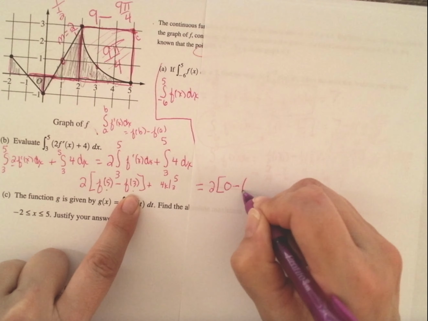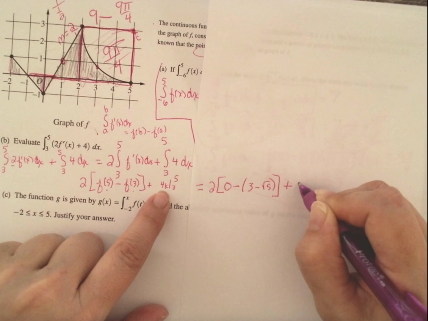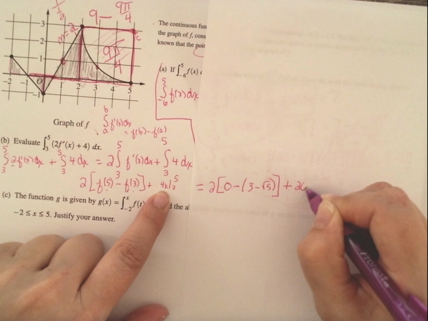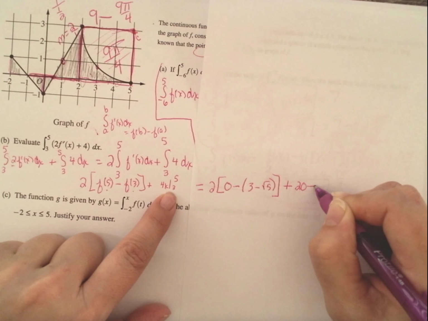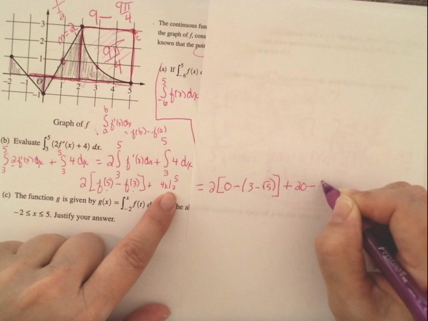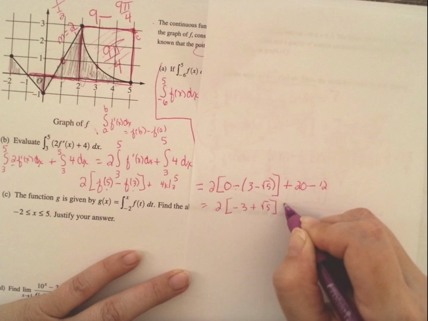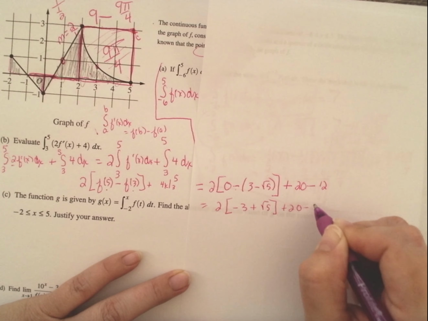Plus, and then here 4x, plug in the top, 4 times 5 would be 20, minus, plug in the 3, 4 times 3 would be 12. So that's just top minus bottom, fundamental theorem again. So this is 2 times, now be careful, that 0 is going to distribute, so that'll be a negative 3 plus the square root of 5. And then I have plus 20 minus 12.